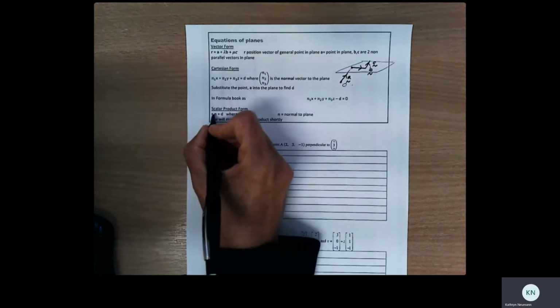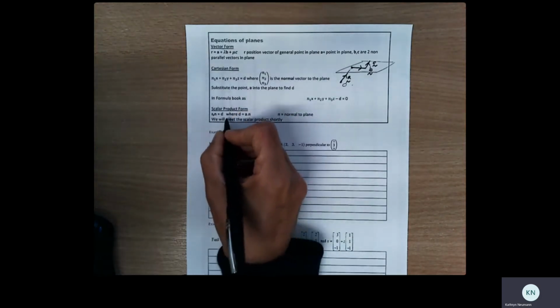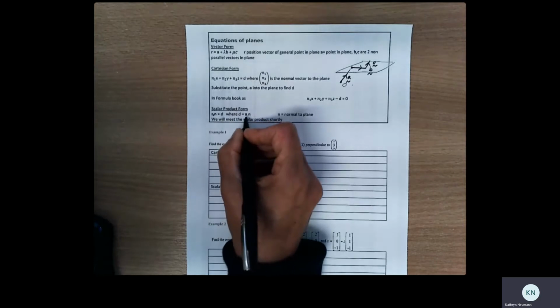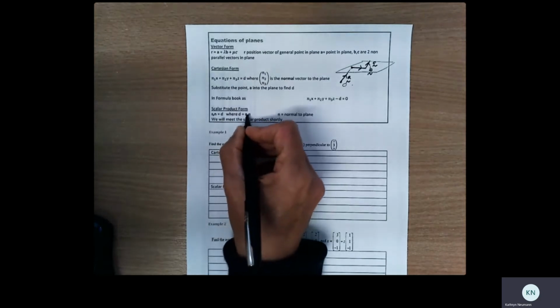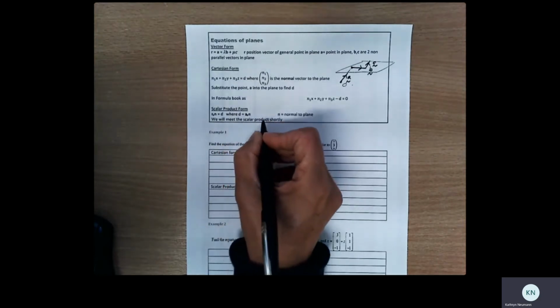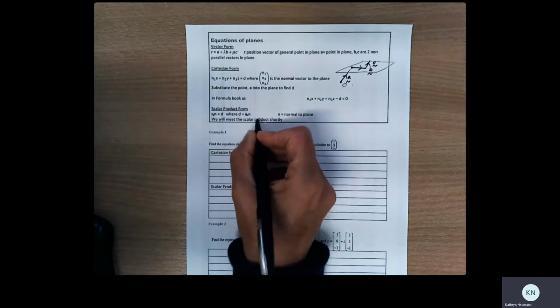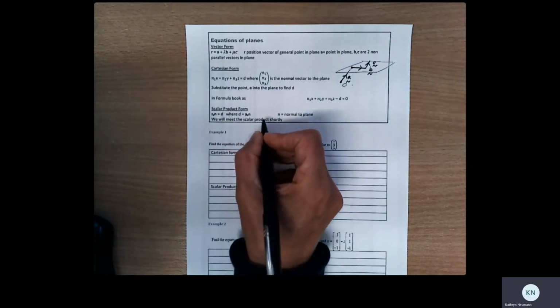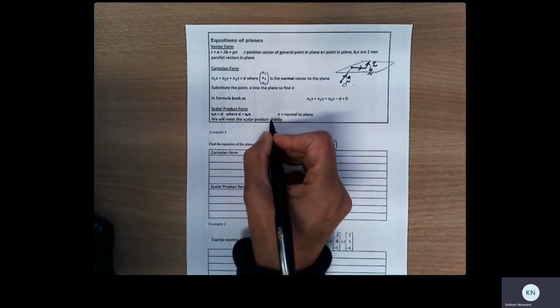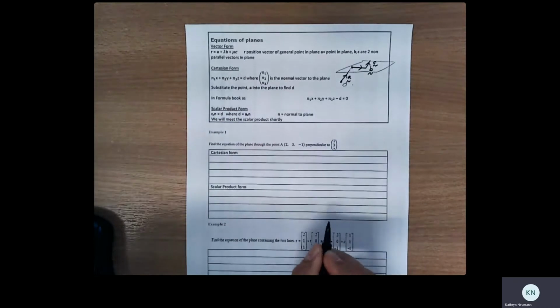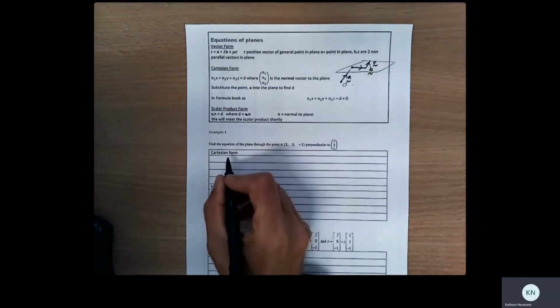Now, this is r dot n equals d, where d is a dot n. Now, this all will sound a bit strange at the beginning because you don't know what the scalar product is yet, but we will cover that in the coming lesson. So if you just cope with it for the moment.